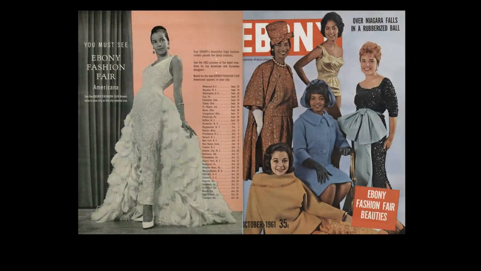Okay, so I briefly want to talk about the Ebony Fashion Fair. This was a traveling fashion exhibition, a beautiful fashion show, and it was put together by the co-founder of the publisher. She's the wife of the publisher of Ebony magazine, but she also was the co-founder of the magazine. And she would go to Paris and buy the most amazing couture and bring it back and put it on in this traveling fashion show with the top black models.